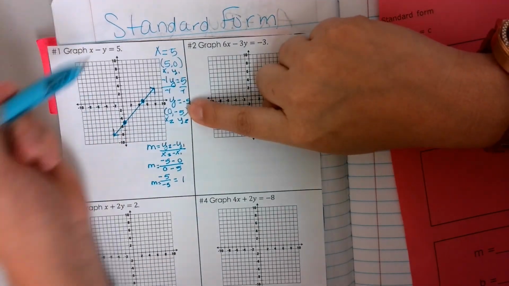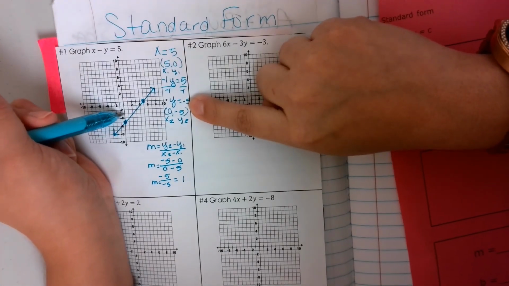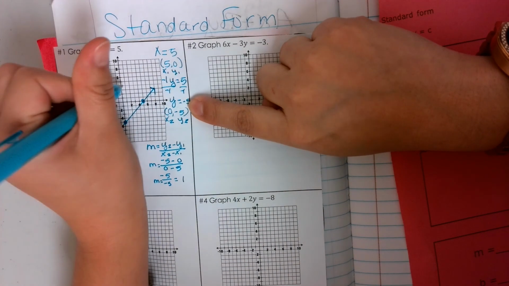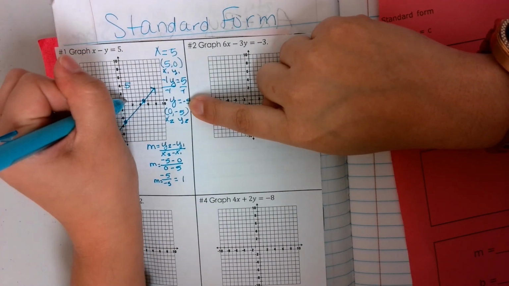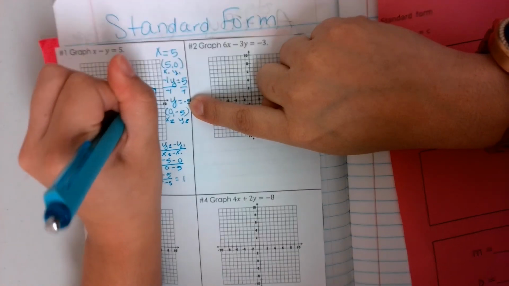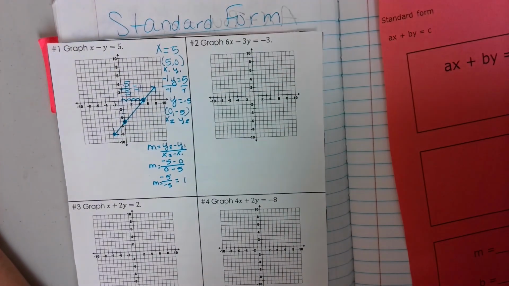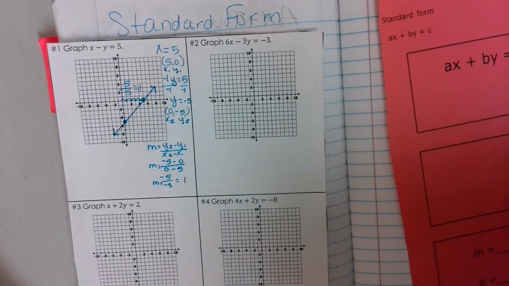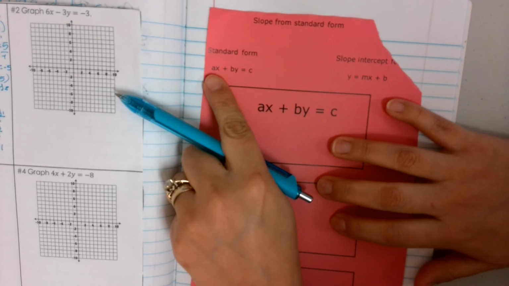Let's check it. So I'm going to rise 1, 2, 3, 4, 5. And I'm going to run 1, 2, 3, 4, 5. So the slope for this problem is 1. Well, if a question asks for slope, that's a lot of work. So let's see if there's an easier way. All right. So we're in standard form right now.